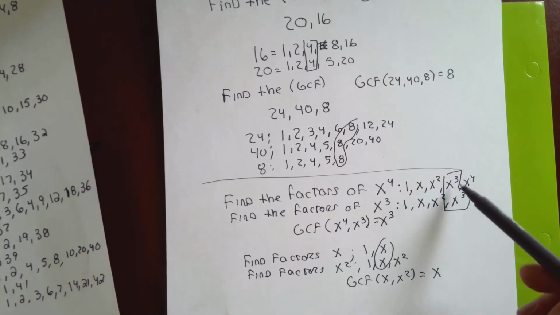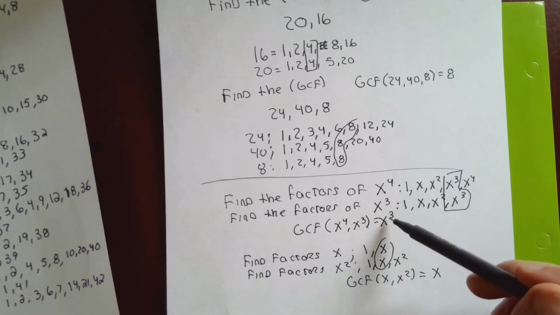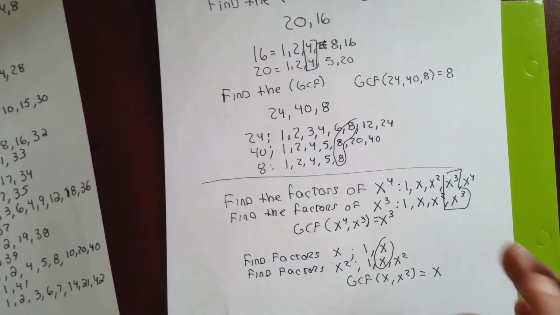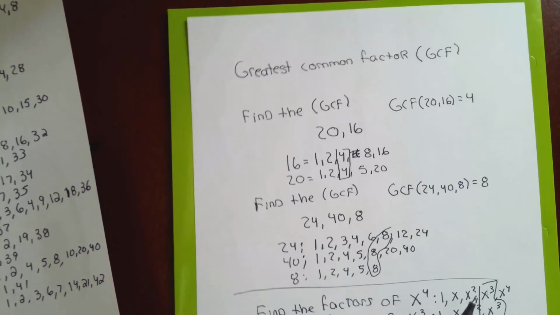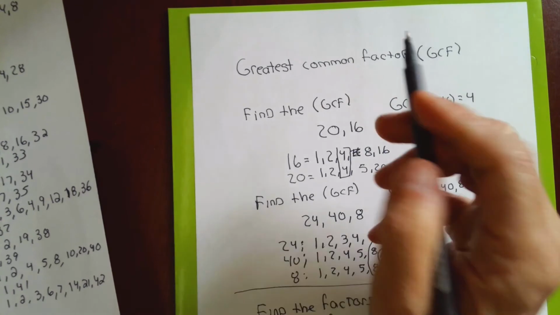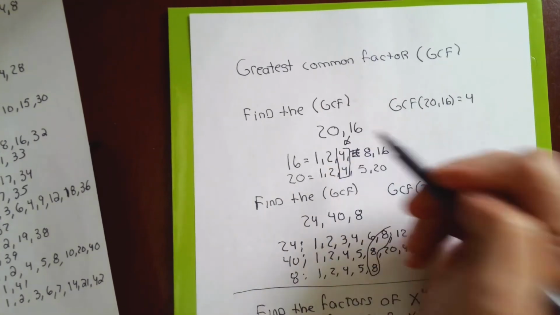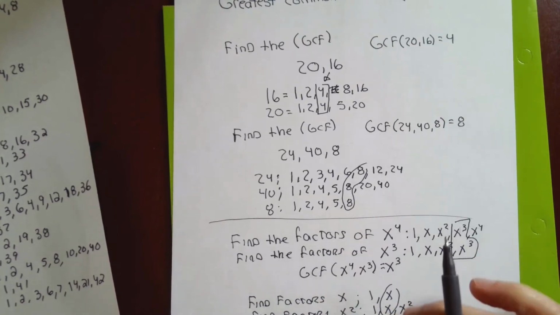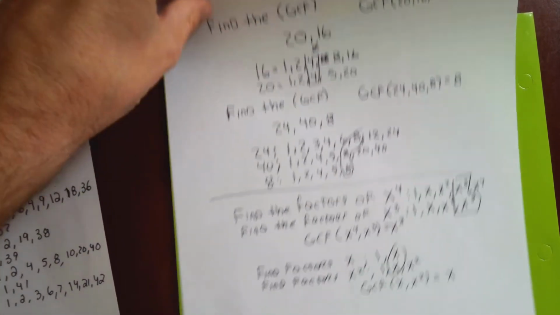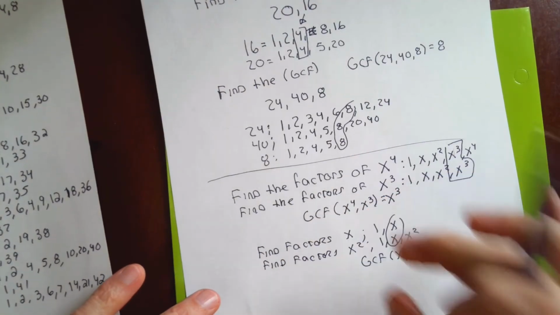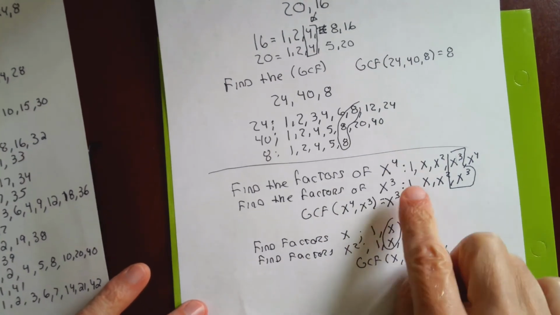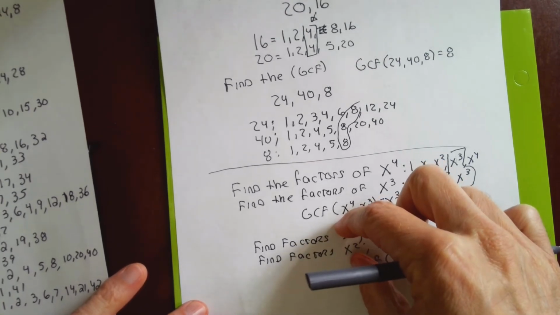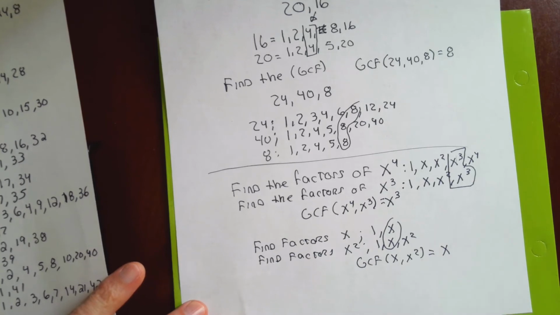The greatest common factor of a common letter is the smaller of the exponents. So this is an important factor. The greatest common factor between a group of numbers is the largest number that divides evenly into the numbers. The greatest common factor between a group of common letters is the smaller of the exponents. The greatest common factor between x to the fourth and x cubed is x cubed. The greatest common factor between x to the first and x squared is x to the first.